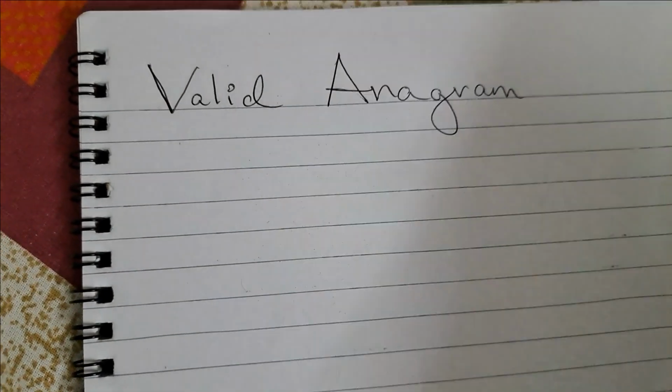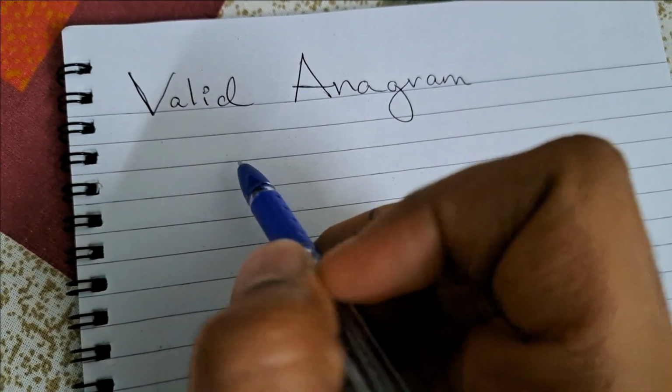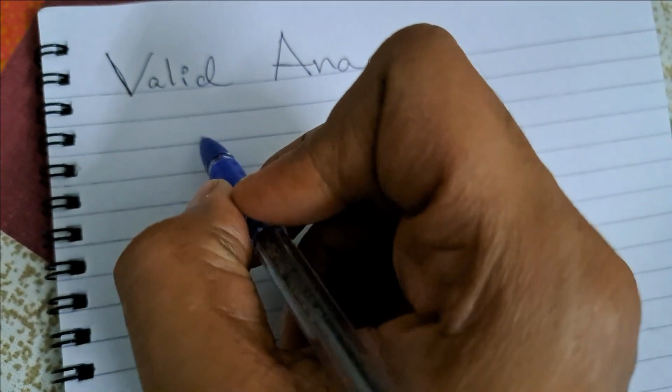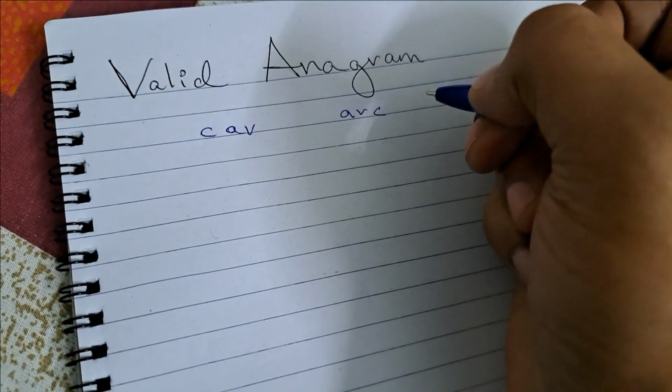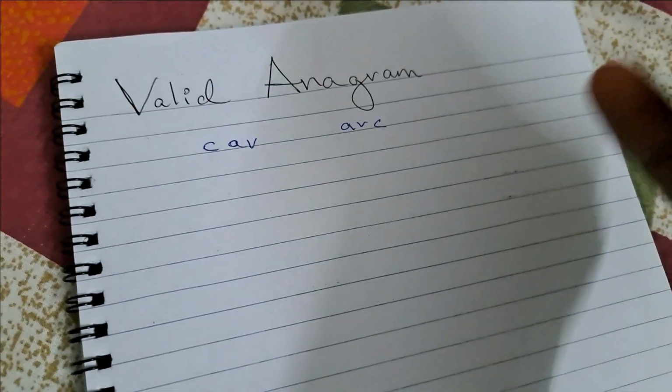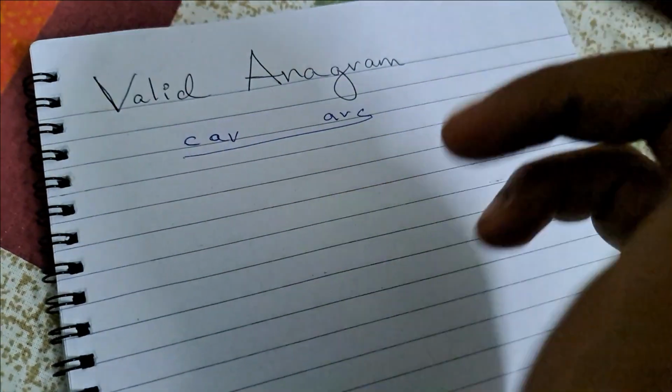Now, valid anagram. So, how do we solve this issue basically? If I were to give you an anagram, we have C A R, car, which can also be written as ARC, arc. Both of them mean two different things, but yes, using the same alphabets. So this is an anagram.